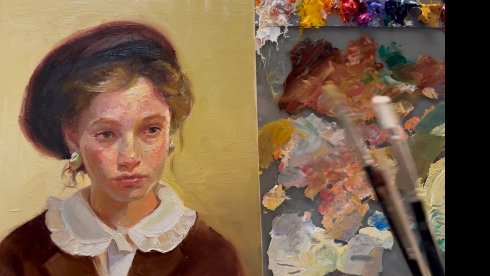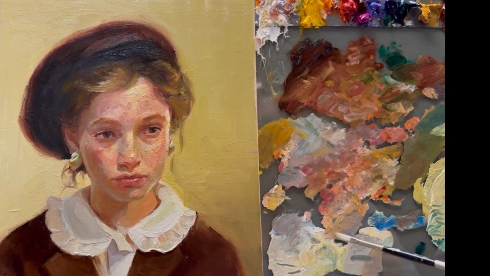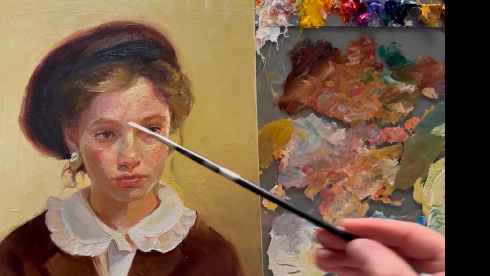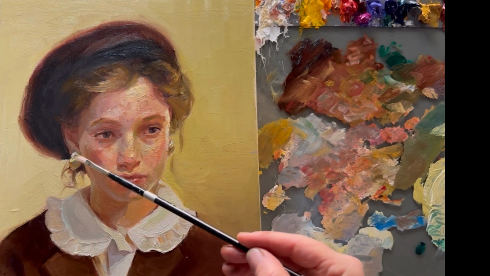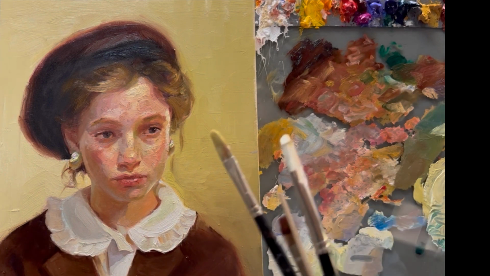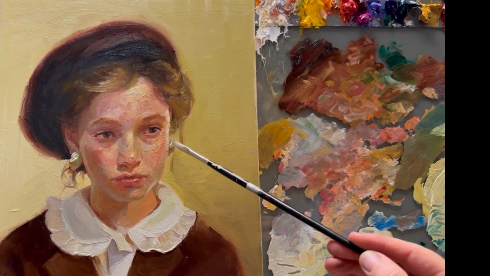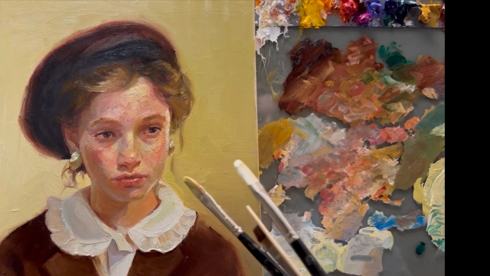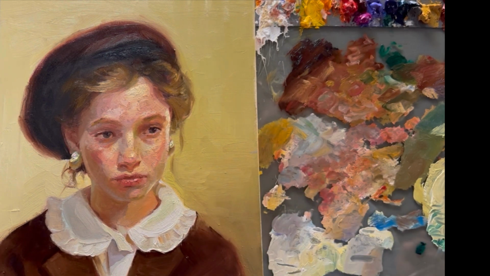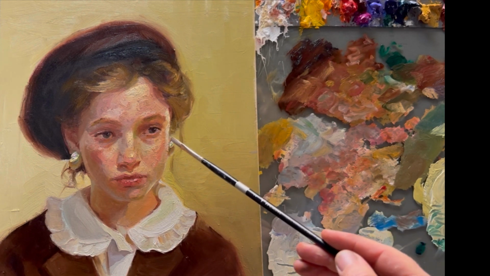They look light, but in fact, to support such a strong highlight, they need to have enough contrast. And in the highlight, you are extremely generous with the paint. I think that makes it more beautiful.